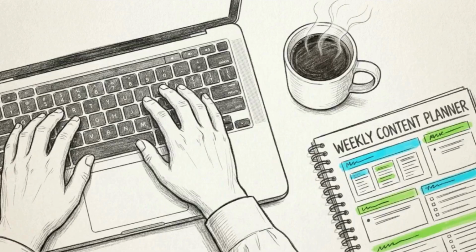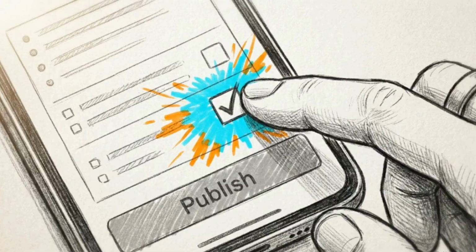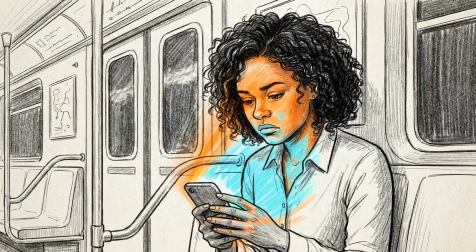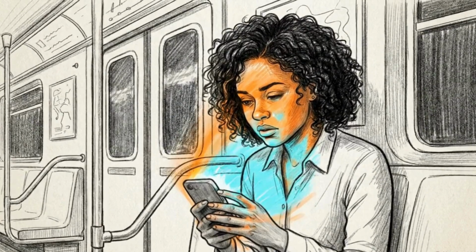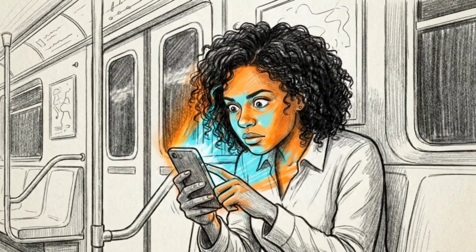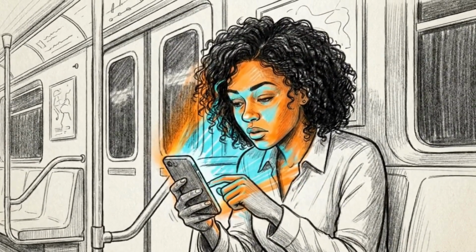Your next step is clear. Take the very next piece of content you plan to create and run it through this new filter before you hit the publish button. When you prioritize the target audience's actual needs over your personal taste, your content becomes clearer, more relevant, and impossible for ideal viewers to ignore.